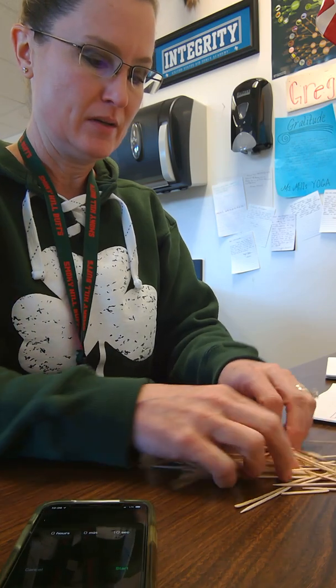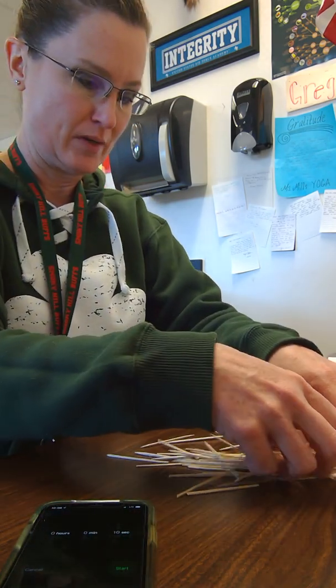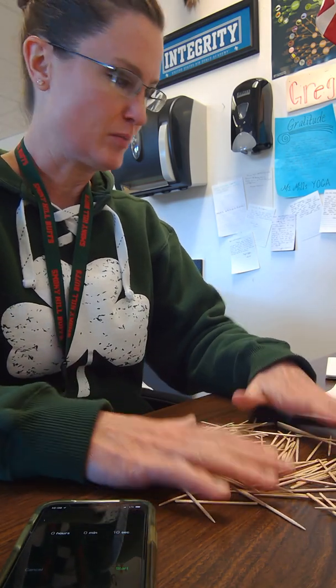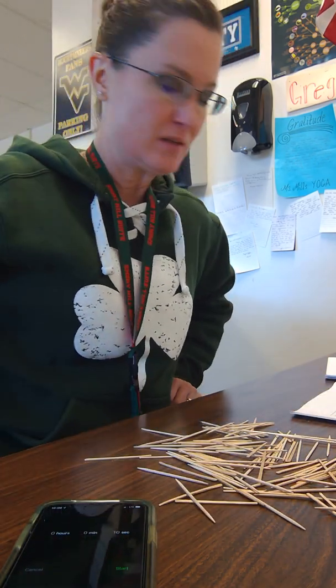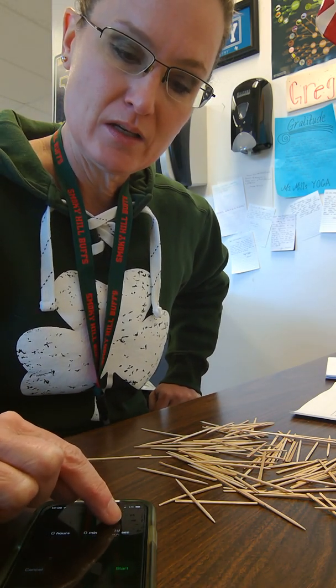And so now on this one of the things that I have to kind of remember is I can't break a toothpick more than once. And so I will spread those out. And so now I'm going to go from 10 seconds to 30 seconds. So then I need to change this to 20 seconds.